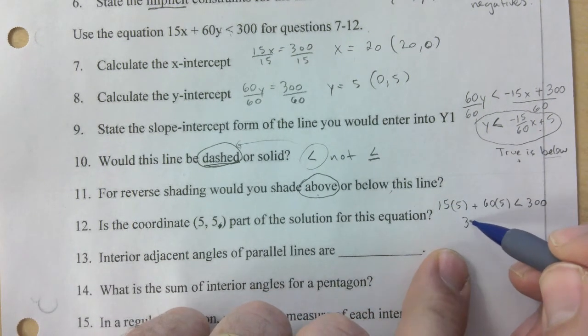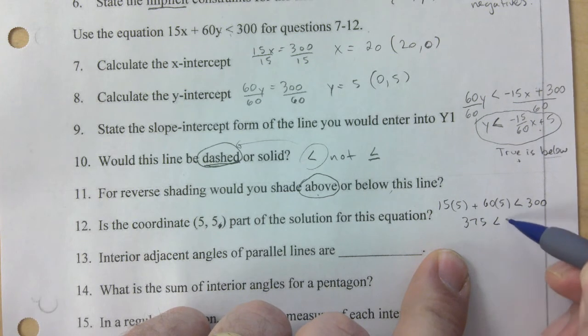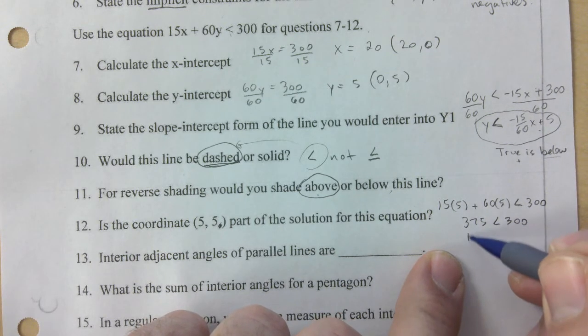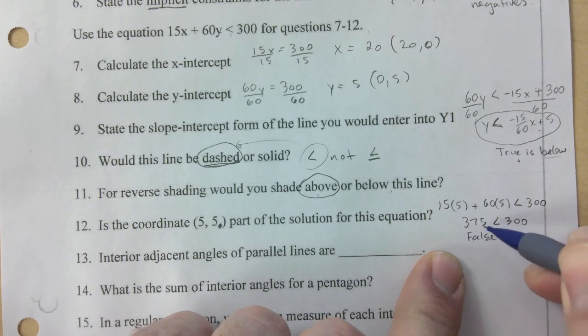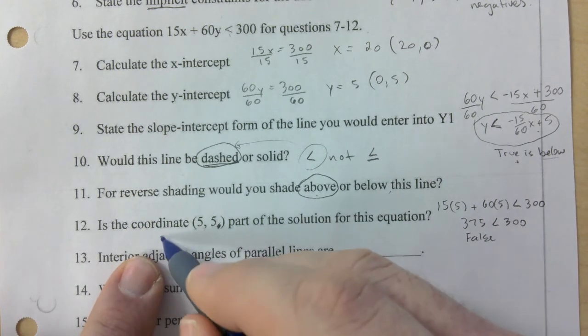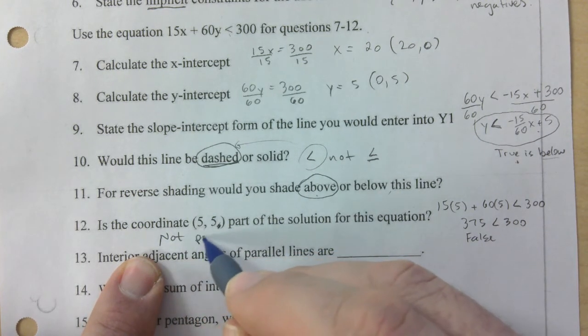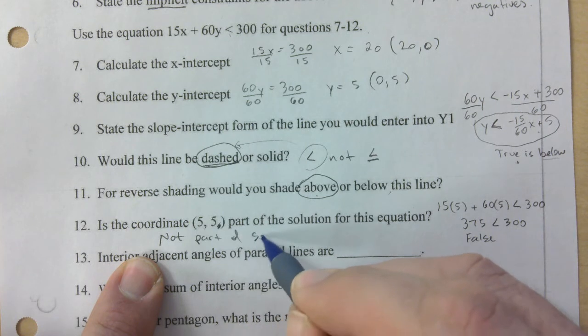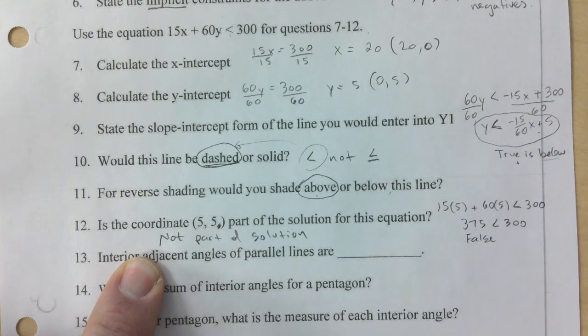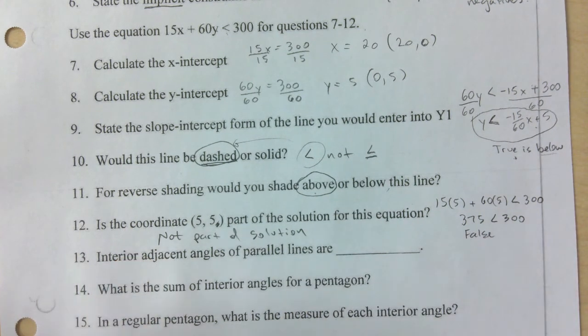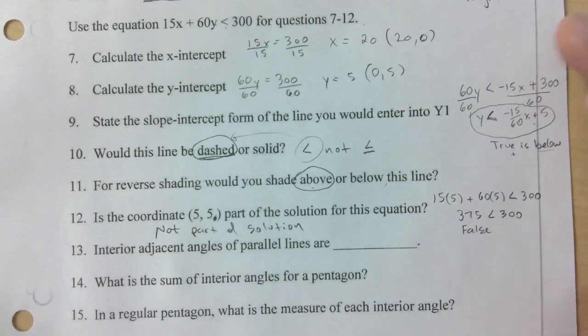375. So 375 less than 300, that's false, right? It's a false statement, so you'd have to say not part of the solution, right? If the statement is false, it's not part of the solution.